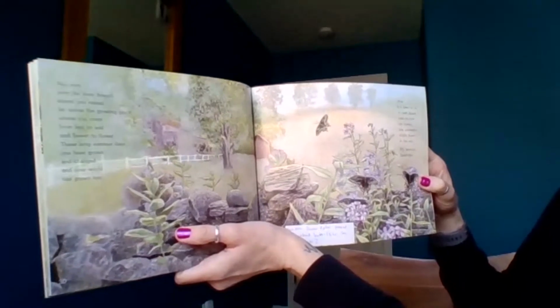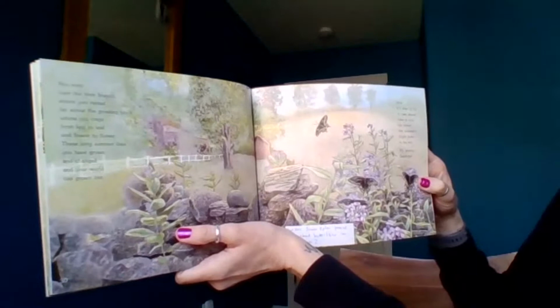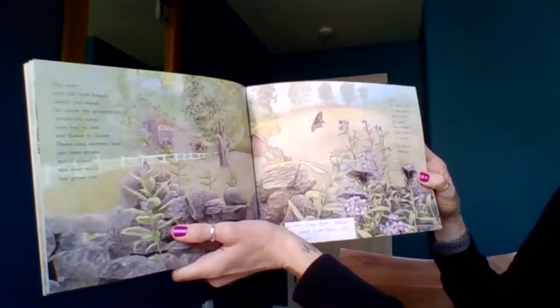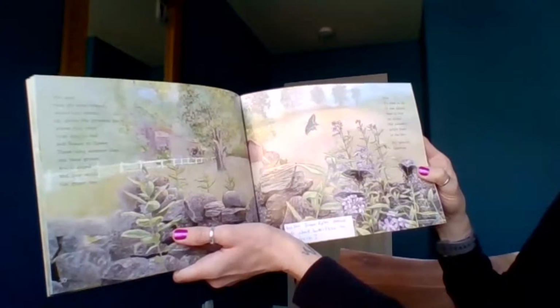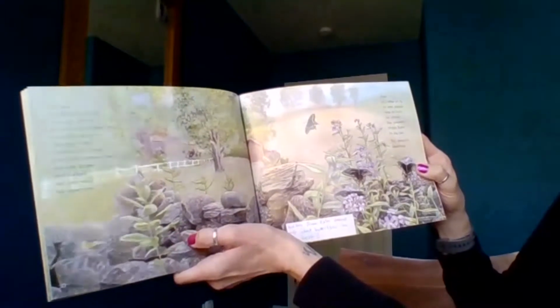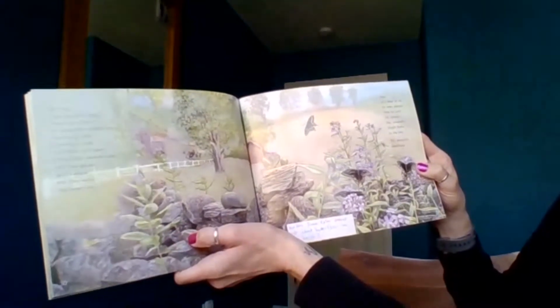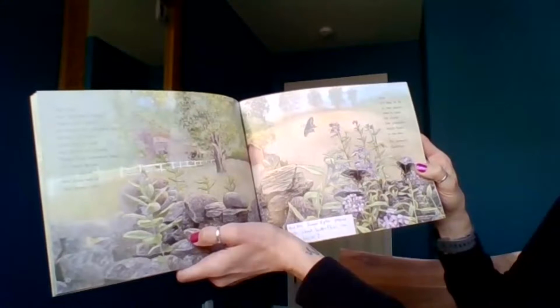Those long summer days you have grown and changed, and your world has grown too. Now it is time to fly to new places, time to look for others like yourself, bright flyers in the sun. Fly, butterfly, goodbye.